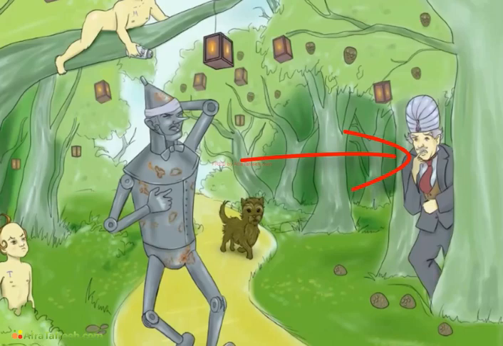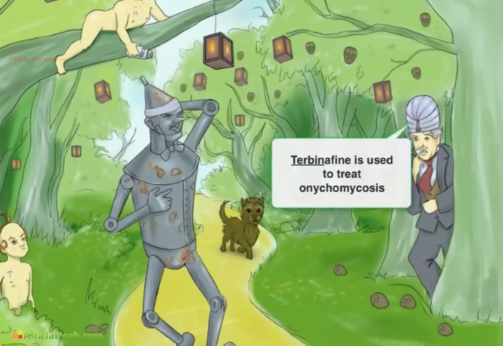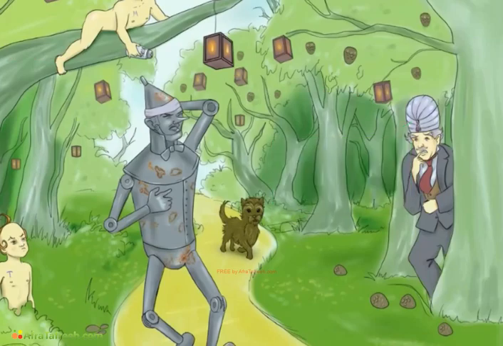Now, treatment of onychomycosis is actually a pain and often requires oral medication to be successful. Notice we've made the wizard wearing a turban, which is supposed to remind you of the oral antifungal terbinafine. Terbinafine for turban.